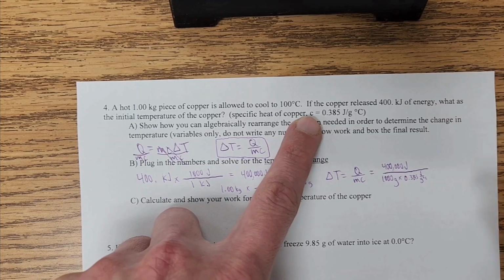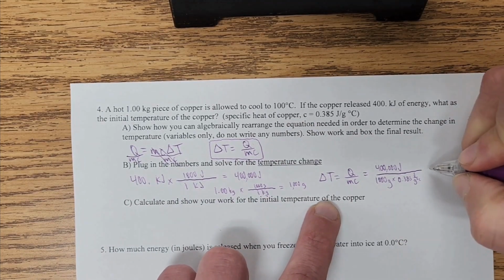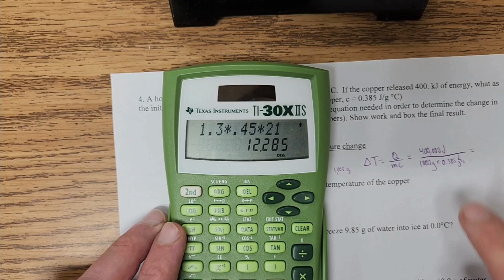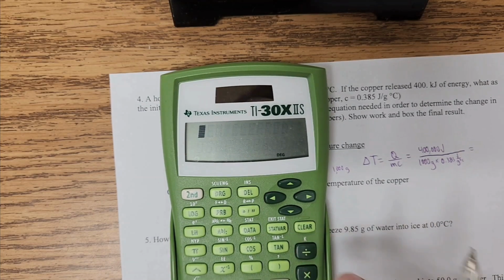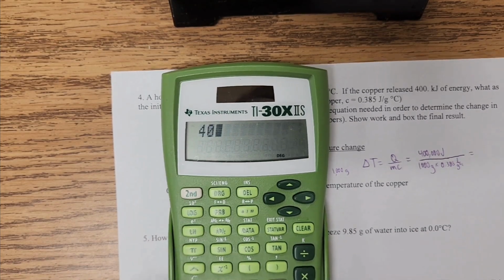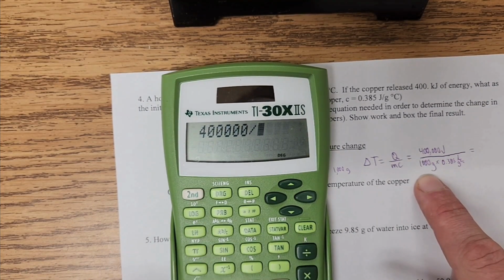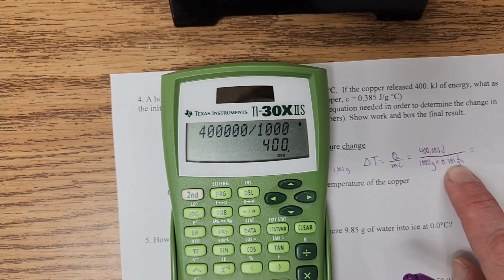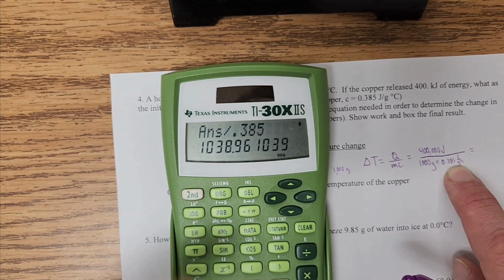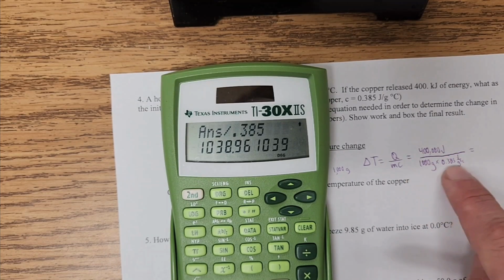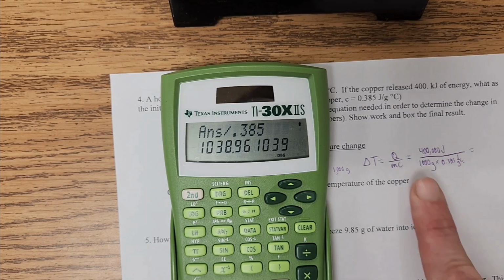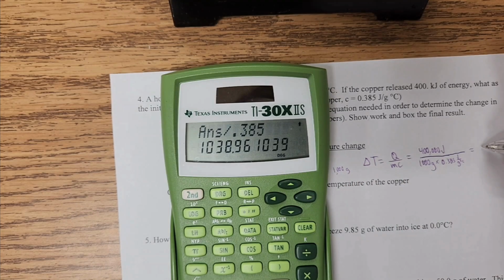Let me extend this to make it clear it's on the bottom. All right, that's the whole thing. And then we just do the calculation. And check out a way to do this calculation properly without making a mistake. You could take this and divide it by this in parentheses, or do it one little piece at a time. Watch this though: 400,000 divided by 1,000. Push equals. And then divide by 0.385. It works. This is mathematically the same as putting these in parentheses and dividing this by that. So being that we've got this now, here's the raw calculator answer.